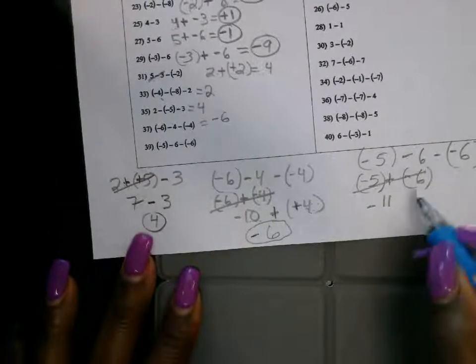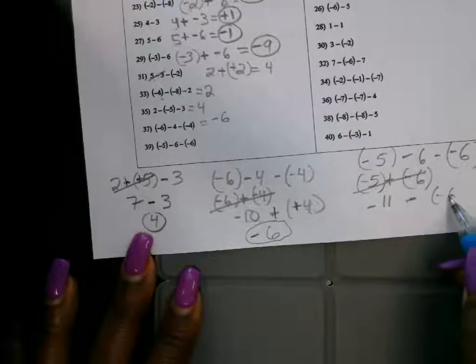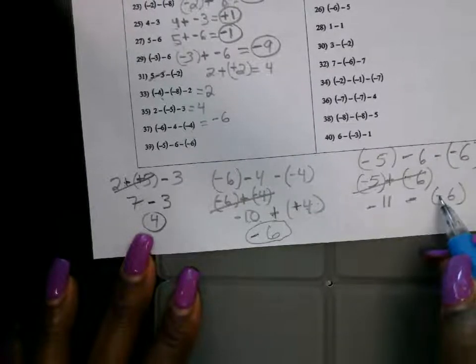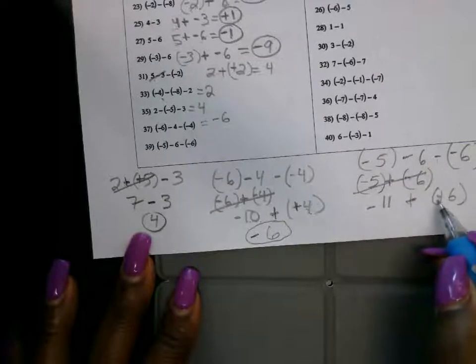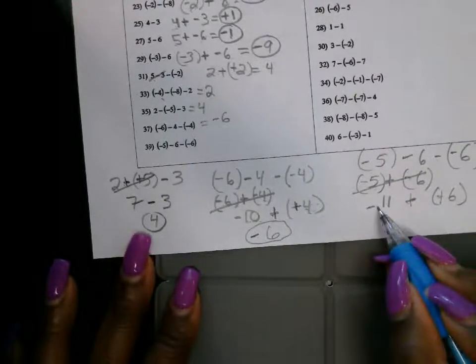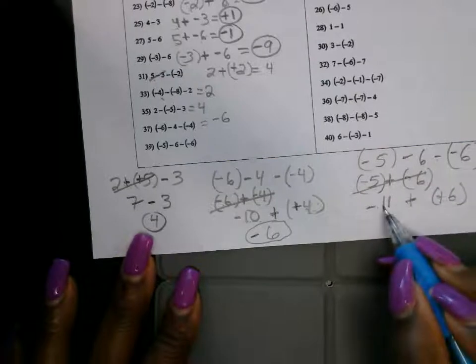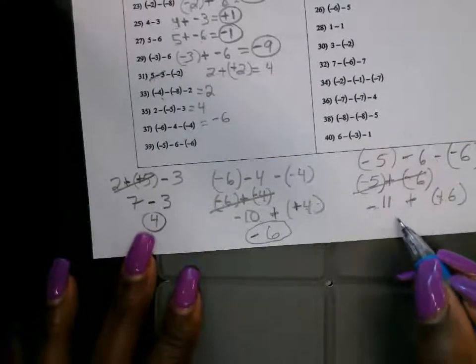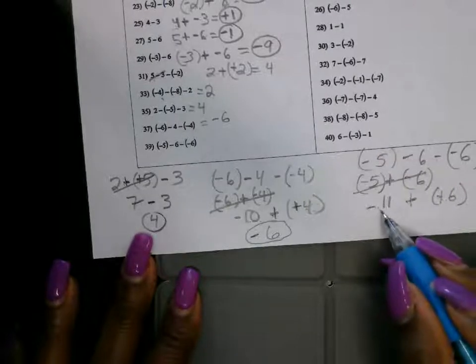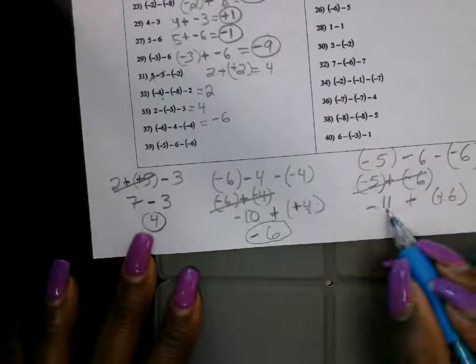Bring down the minus a negative 6. Minus a negative is plus a positive. Okay, so here we have the signs are different. One's a negative, one's a positive. So which one of these is further away from 0?